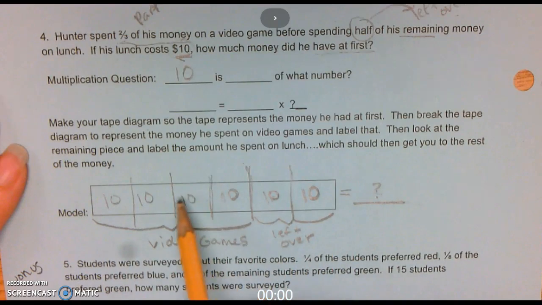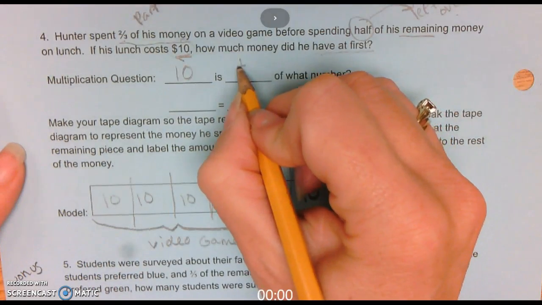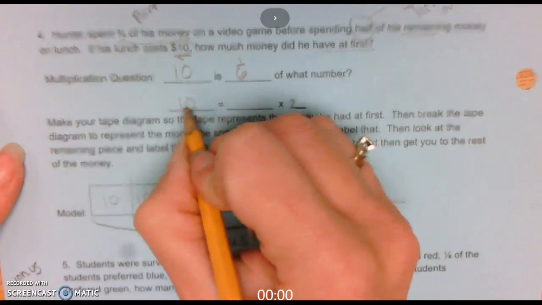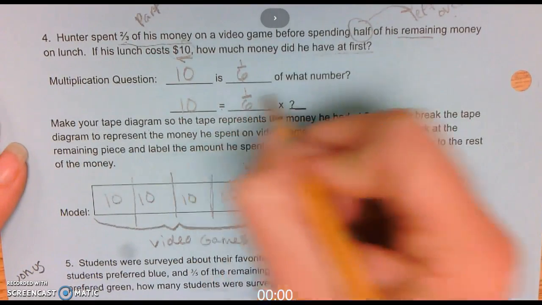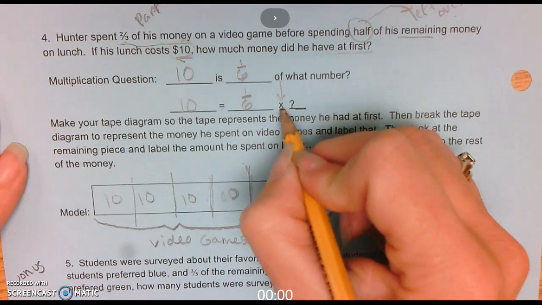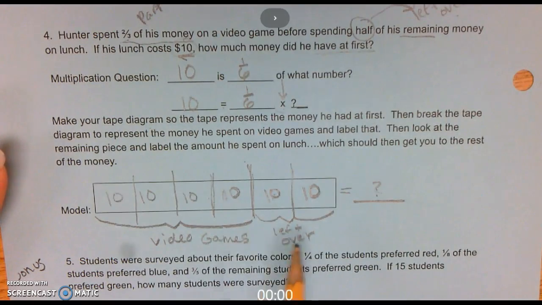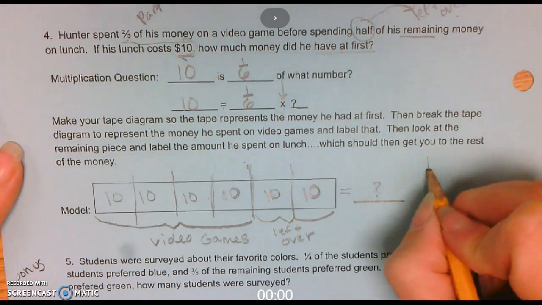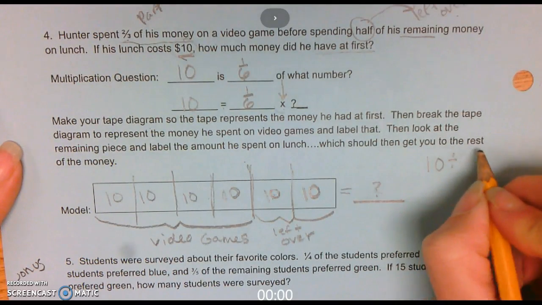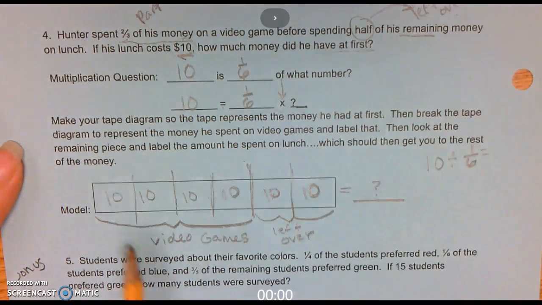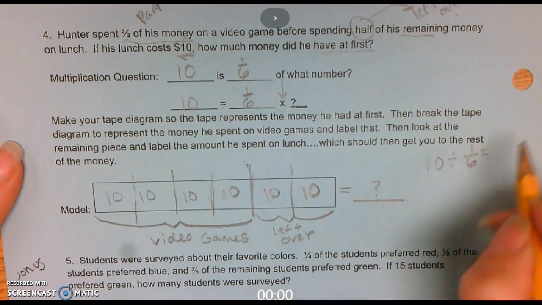So 10 is really 1/6. 1, 2, 3, 4, 5, 6 is really 1/6 of what number? So 10 equals 1/6 of, multiply, question, we're not sure. So what is the answer when we do 10 divided into 1/6? What do we get? Well, 10, 20, 30, 40, 50, 60.